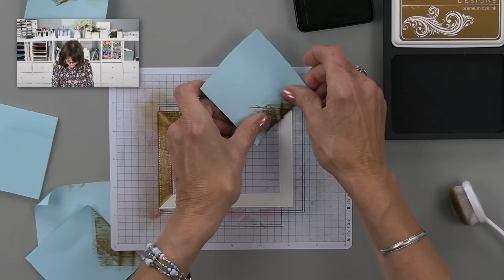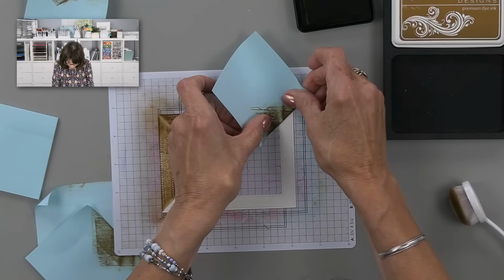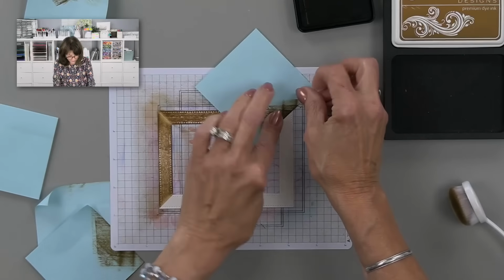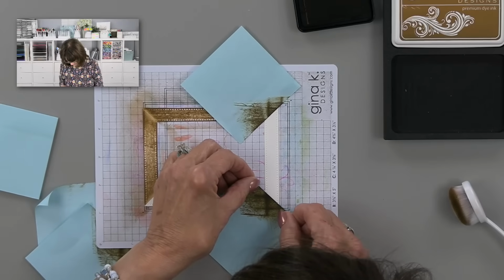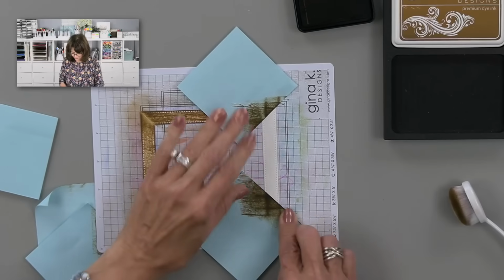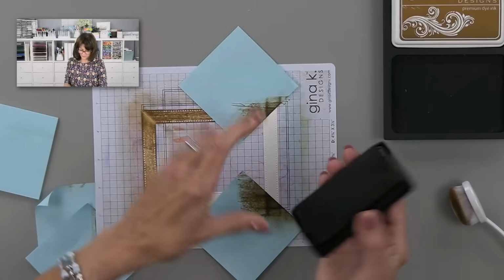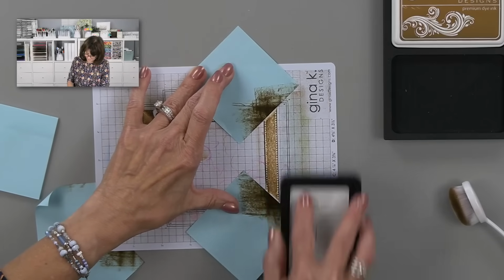All right, and we're going to do the same thing down here. Just go a tiny bit over the edge. In here. There we go. Like that.